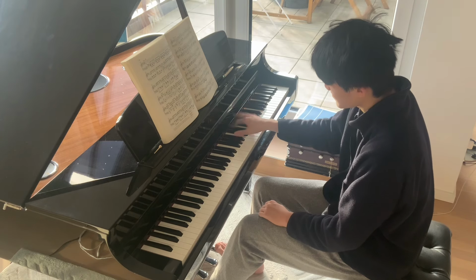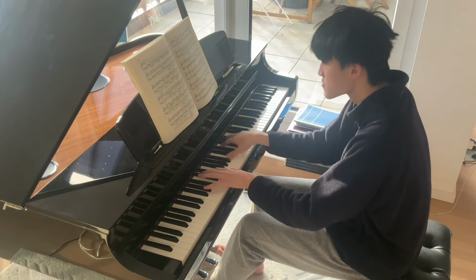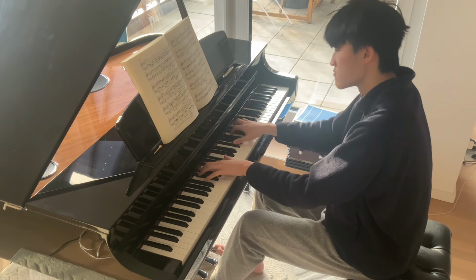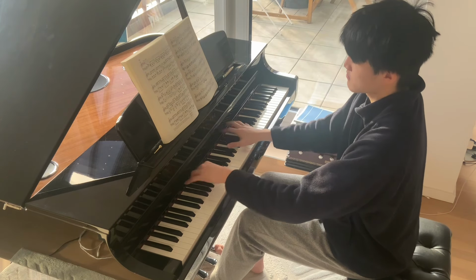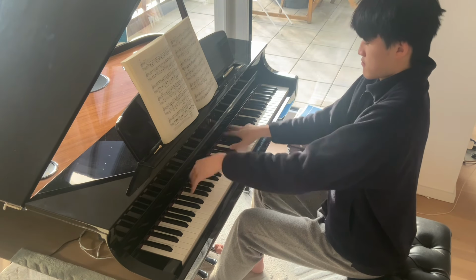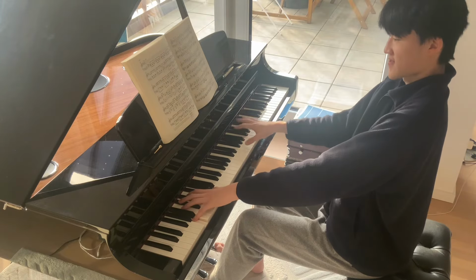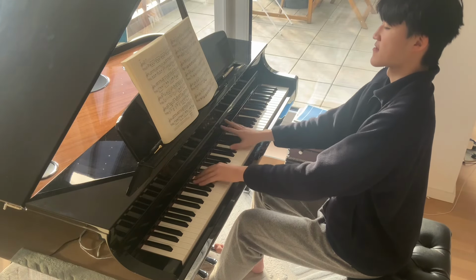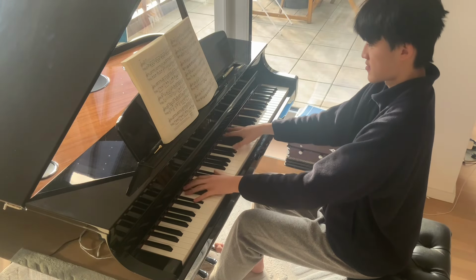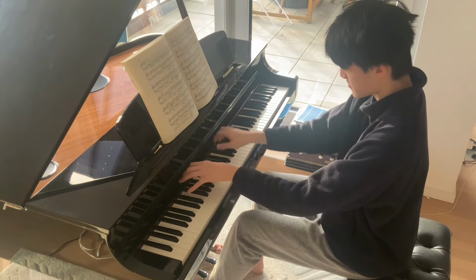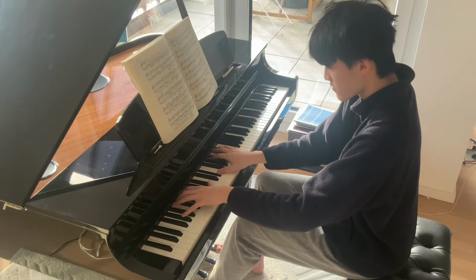D on the offbeat. Natural, and then E flat minor, and then back.